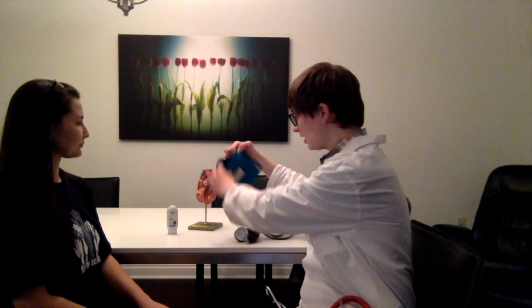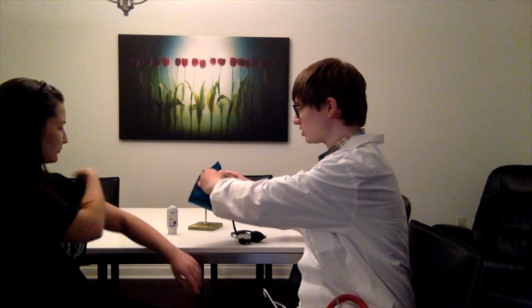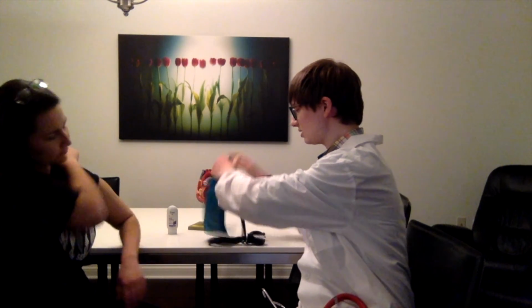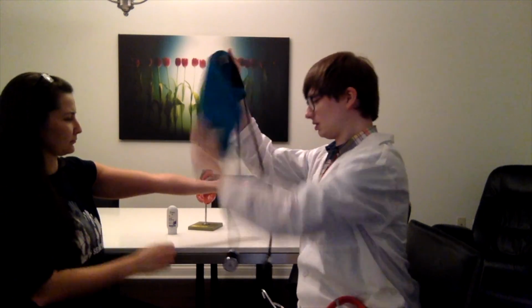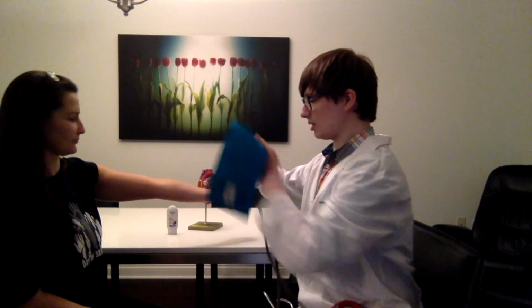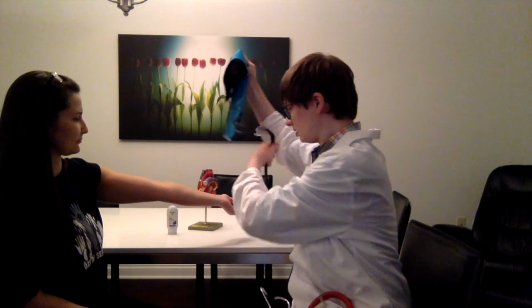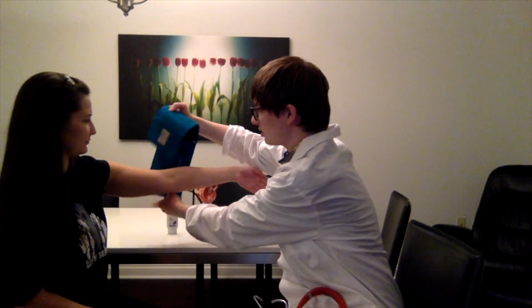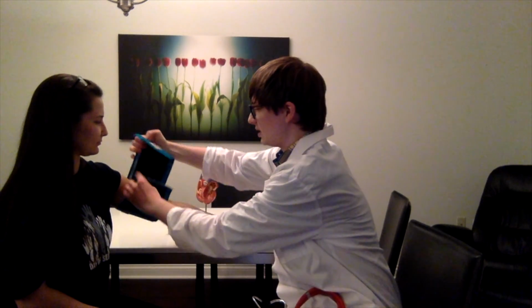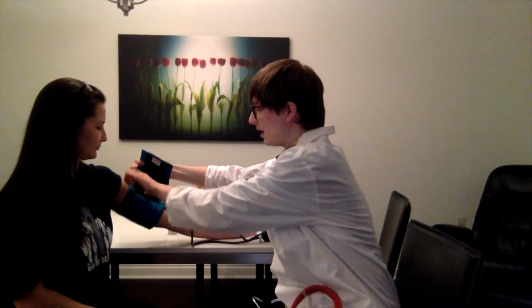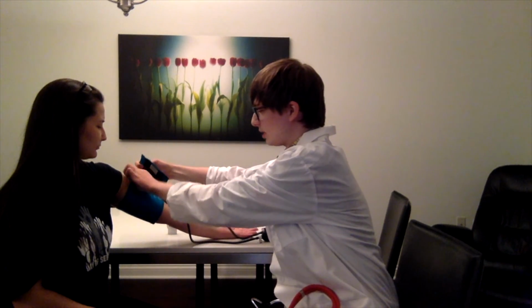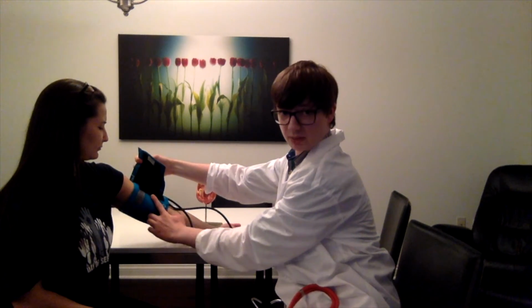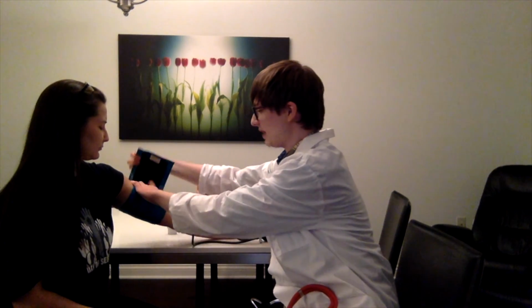So let's put the blood pressure cuff on and make sure it has direct contact with the skin. And then there's going to be an arrow that says artery, and we want to make sure that that is above the brachial artery. It's going to be on the inside of the elbow, a little bit above that.